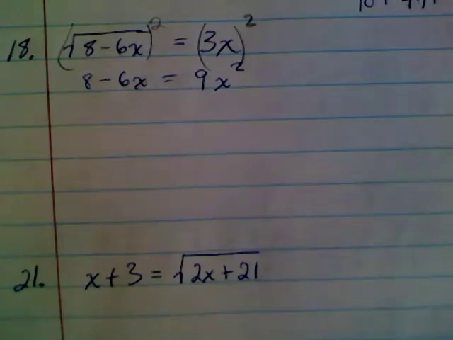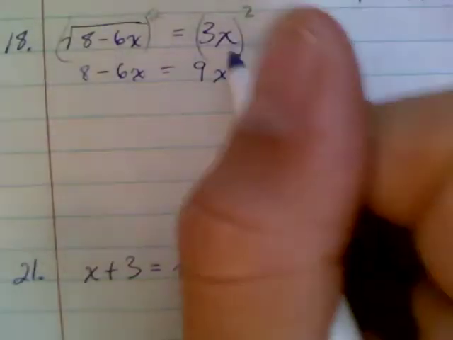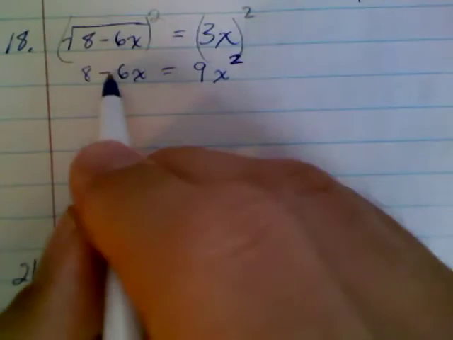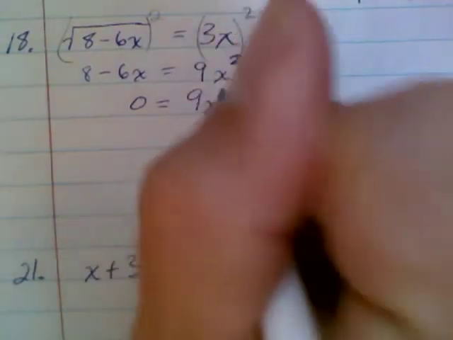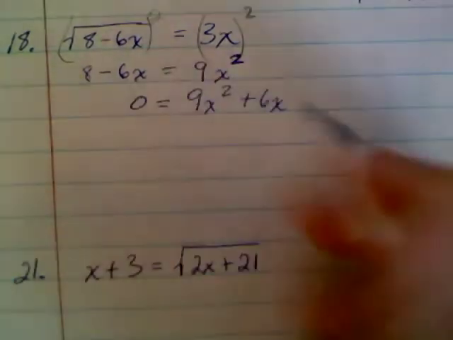It looks like this is going to end up being a quadratic. Remember, with quadratics, you want to get everything to one side and set it all equal to 0. So I'm going to be adding 6x and also subtracting 8. 0 equals 9x squared, add 6x, subtract 8.